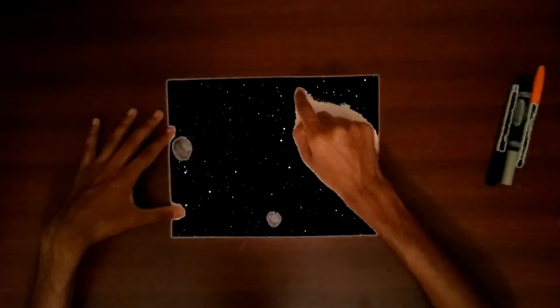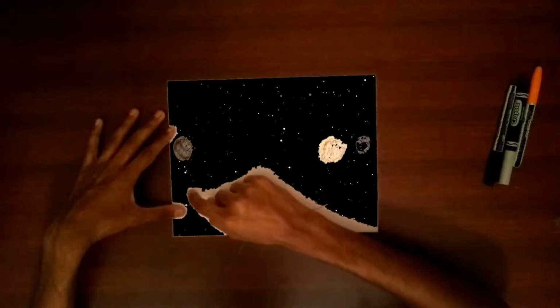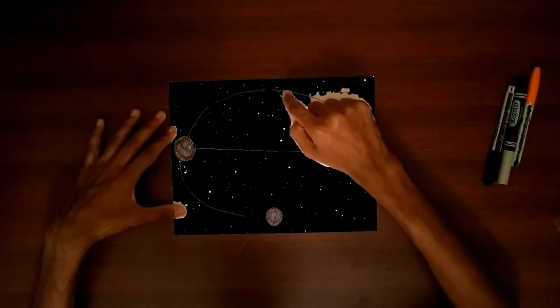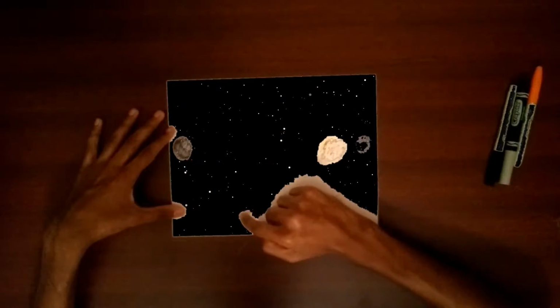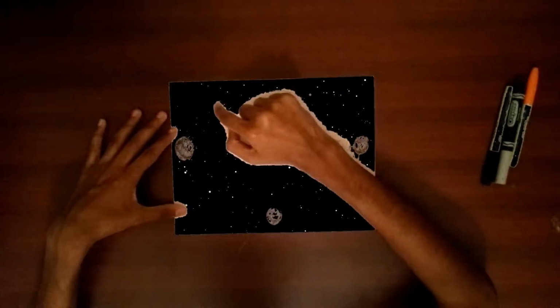As the object follows its path, as it gets closer to the sun, its radius decreases, and because of this, its speed increases.